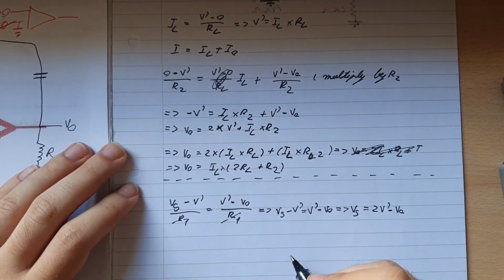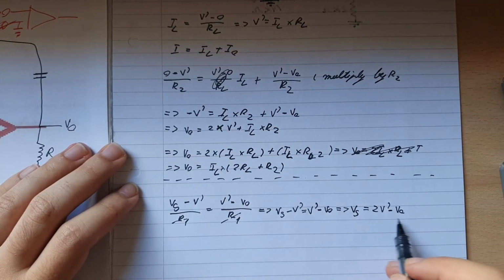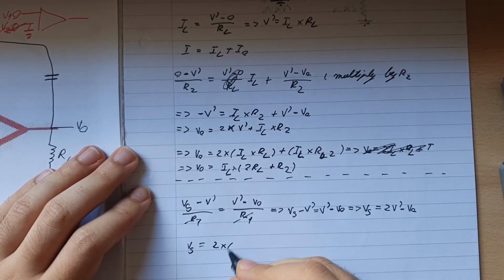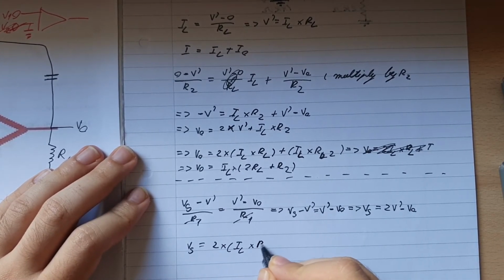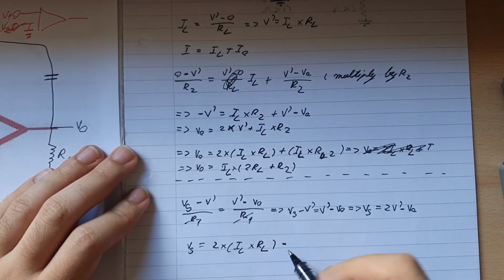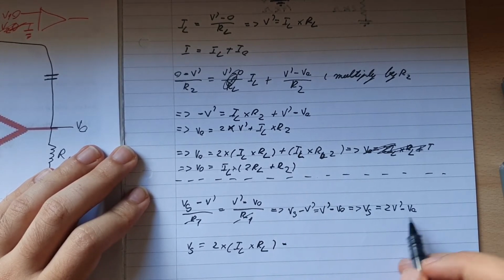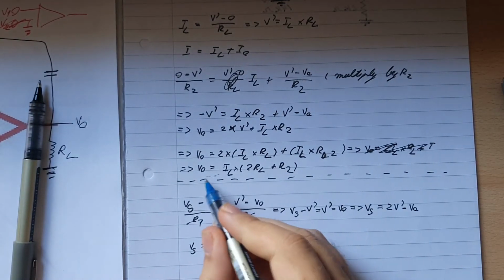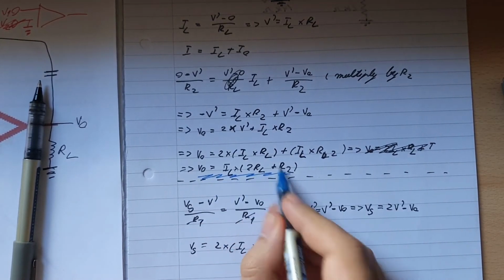Alright, next step will be to replace these values. Vs will be equal to 2 times IL times RL minus V out, and we know V out from this formula here, let me highlight it with blue, is equal to this.